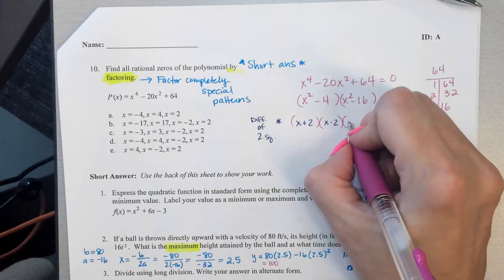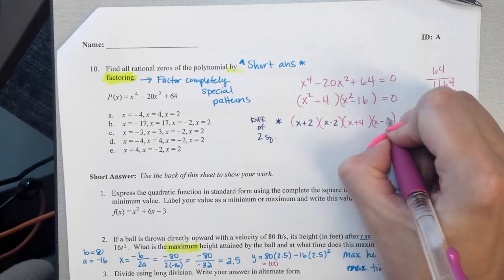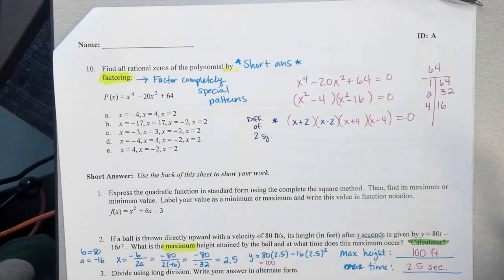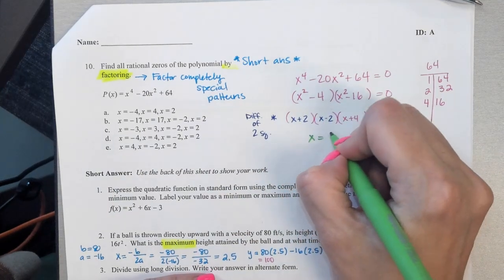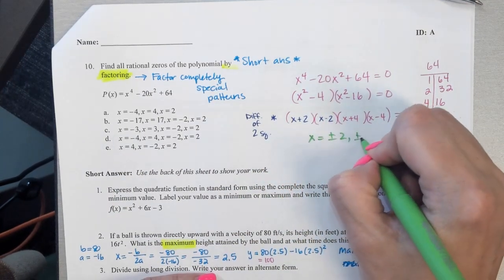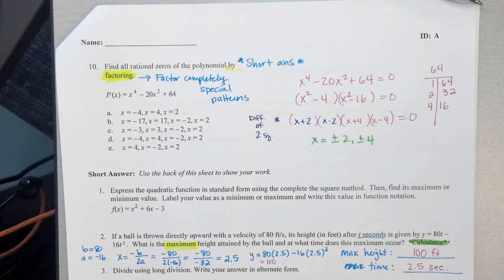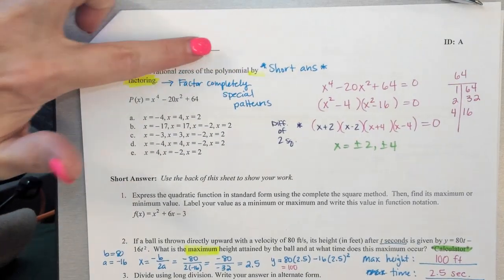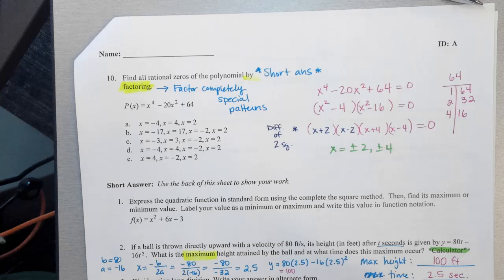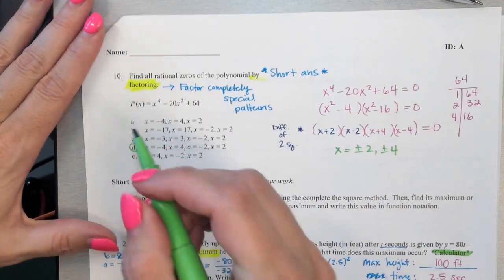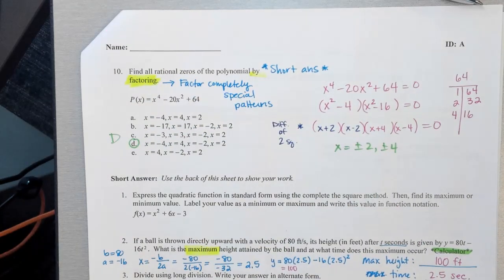And then in this one, you have (x + 4)(x − 4). And then from there, you can find your zeros, right? Plus or minus 2, plus or minus 4. Okay, so this one will be short answer so that we know you know how to factor all the way. And that will be part D, or answer D, sorry.